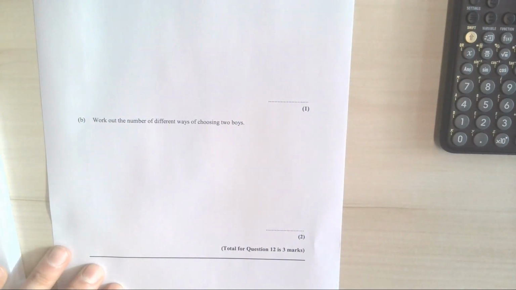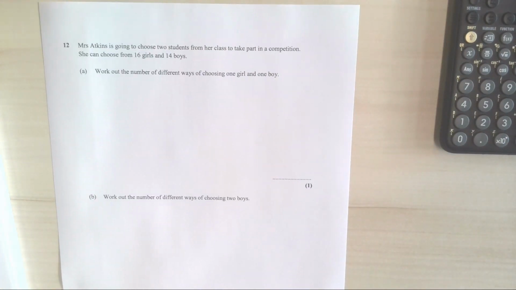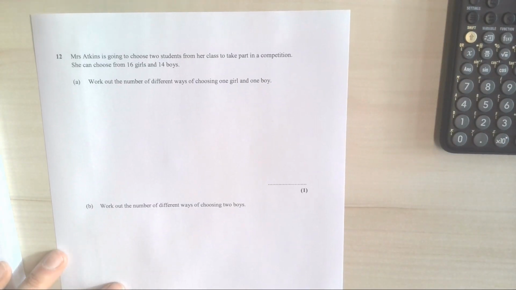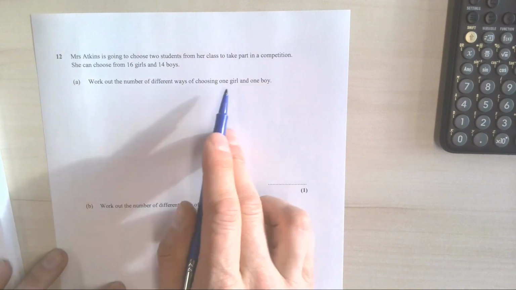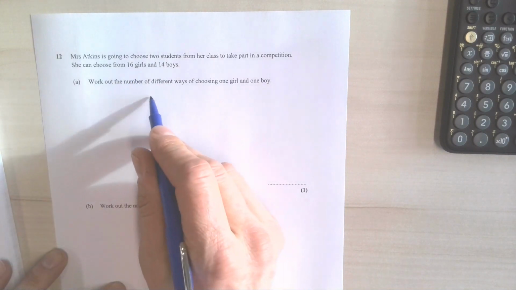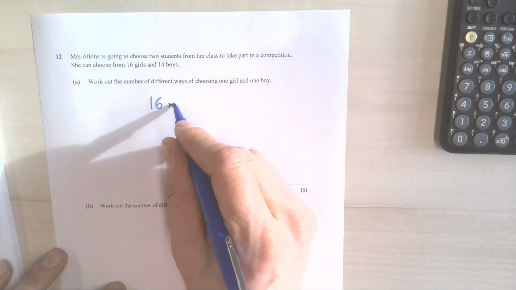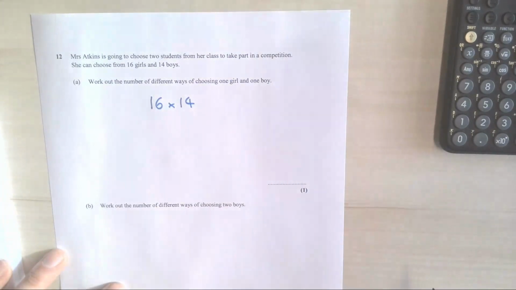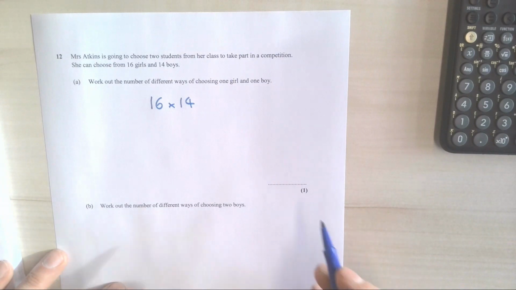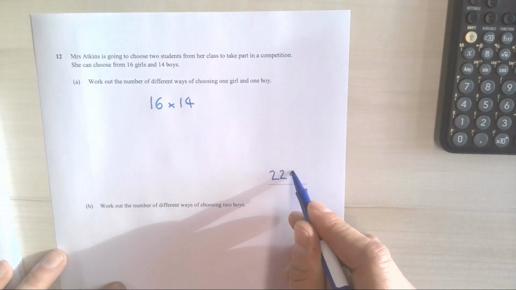Okay. Right, next one, last one. Oh, this is really straightforward. The number of different ways you can pick a girl. There's 16 girls to pick from. Number of different ways you can pick a boy. There's 14 boys to pick from. All I've got to do, 16 times 14, 224.